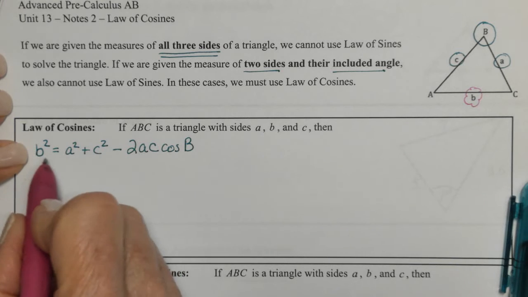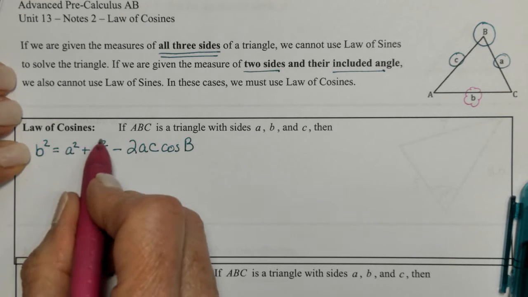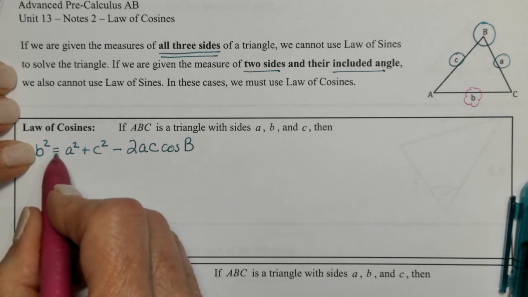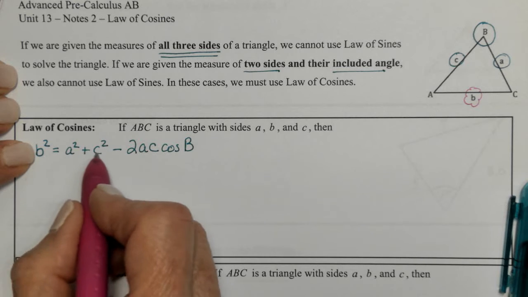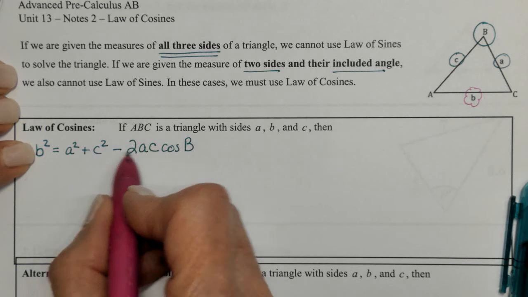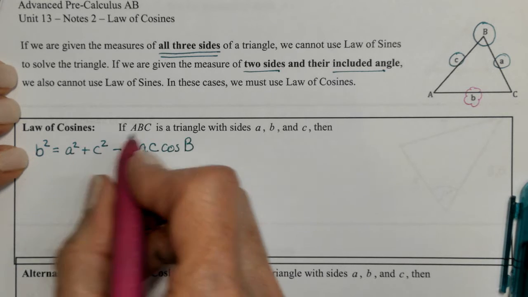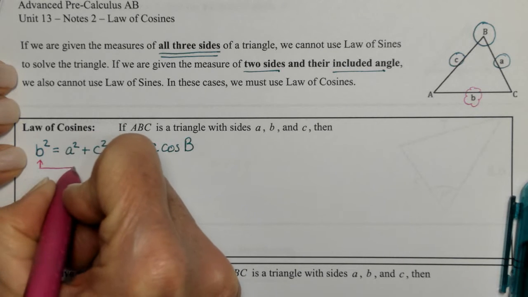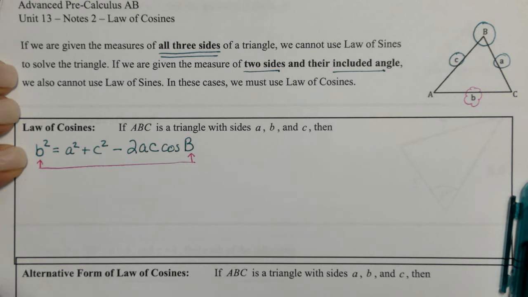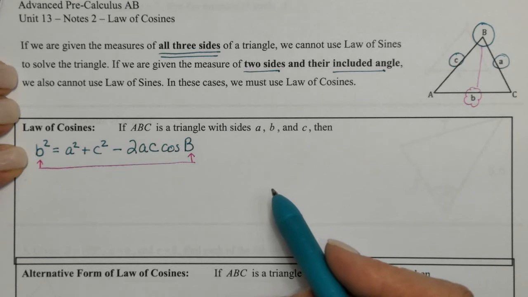Okay, so it starts off with squares. I'm going to walk you through some tips to memorize it. It starts off with squares, beginning with what you're looking for. Then it has this minus twice the product of what you just wrote, and then cosine of that included angle. This side is paired with that angle every time. So we're using that opposite side from the given angle. Of course, we could rewrite this using the other two.